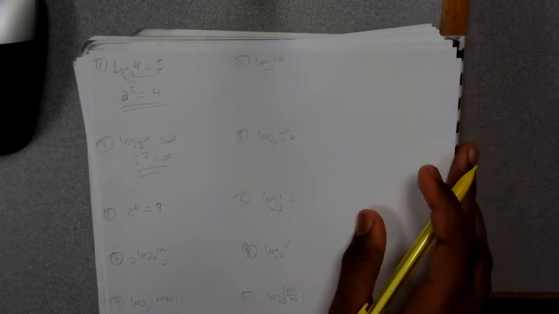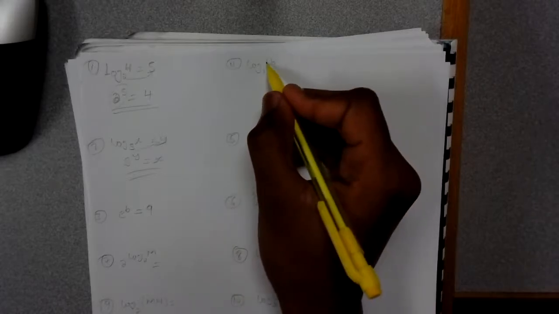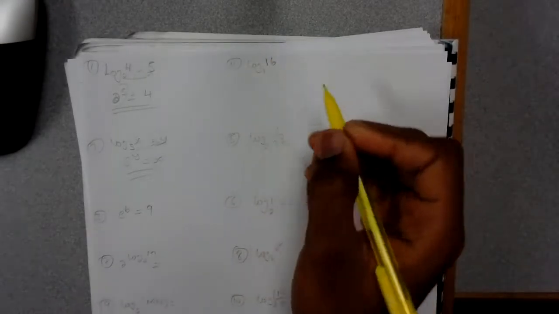So here the fourth one, what I get here is log base 2 of 16.